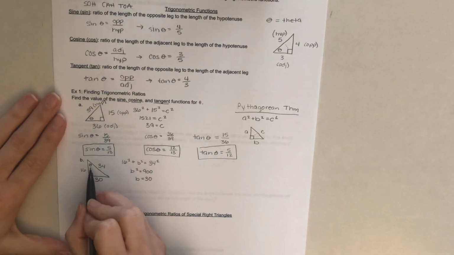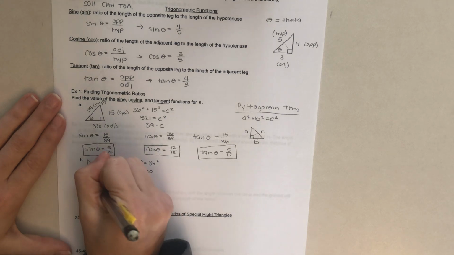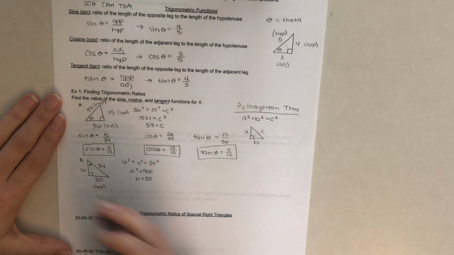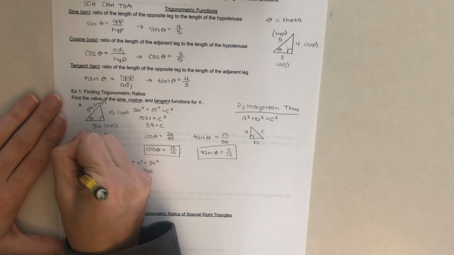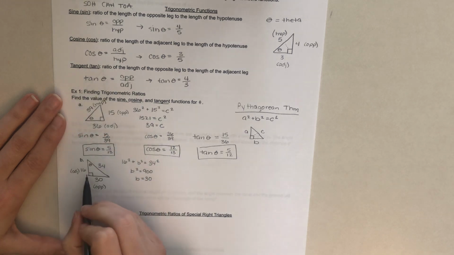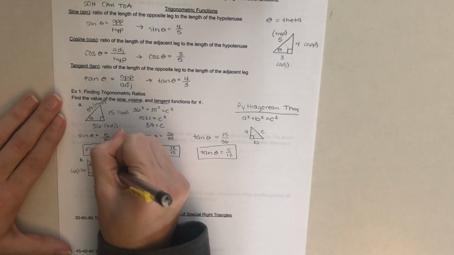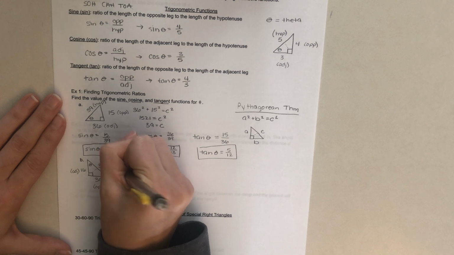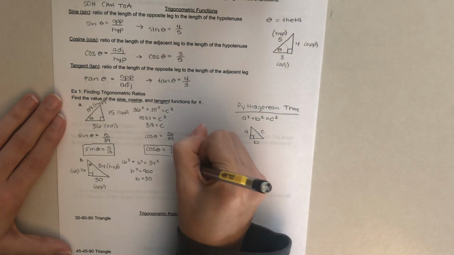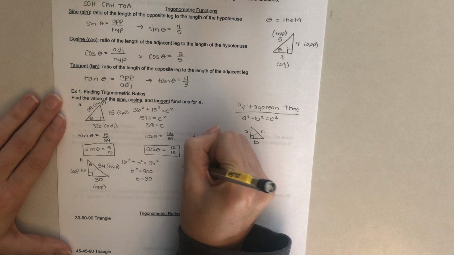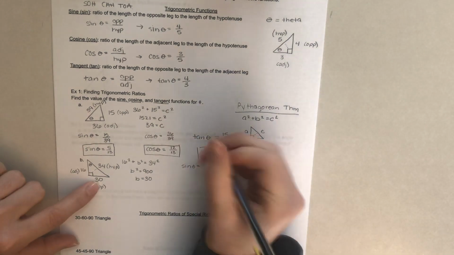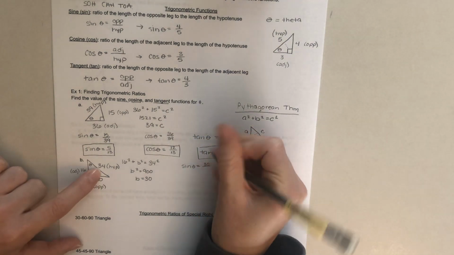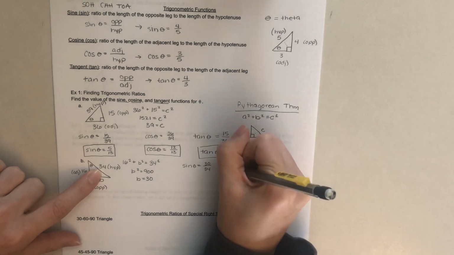Okay, so opposite from my theta is the 30, adjacent is the 16, and the hypotenuse is that 34. So sine theta is opposite, so 30 over hypotenuse, which is 34.